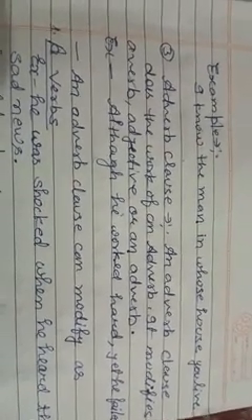Next, adverb clause. First of all, we will come to know its definition. An adverb clause does the work of an adverb. It modifies a verb, an adjective, or an adverb.